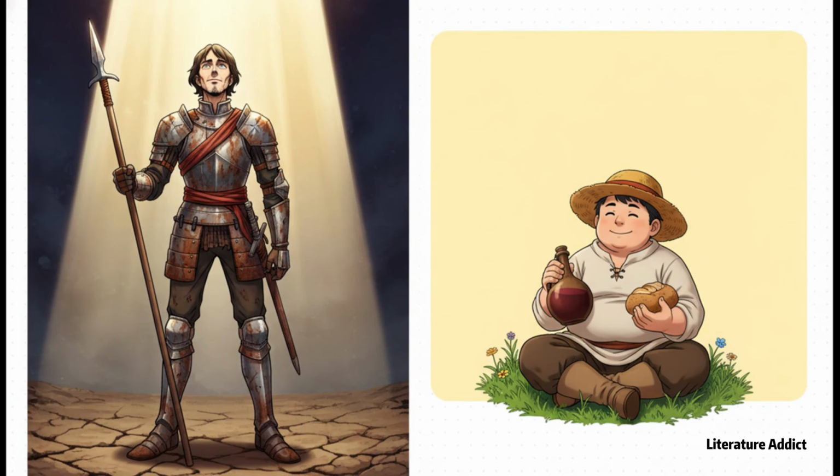I mean, look at these 2. They are opposites on absolutely every fundamental level. Don Quixote is tall, he's gaunt, and he happily endures fasting and severe physical beatings for his quote-unquote knightly duty. Sancho, on the flip side, is short, a bit pudgy, loves a good meal, and is driven entirely by common sense and the promise of eventually getting an island governorship. Sancho is our anchor here. He reacts to Quixote exactly the way you or I would, which really grounds the narrative for us as readers.